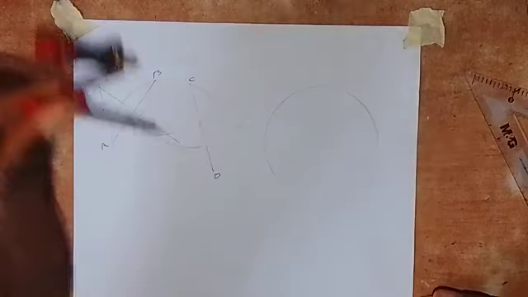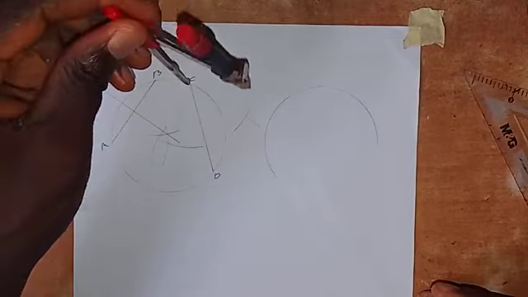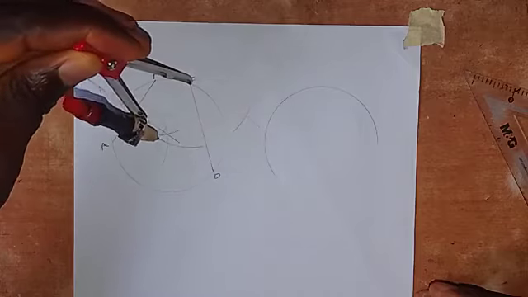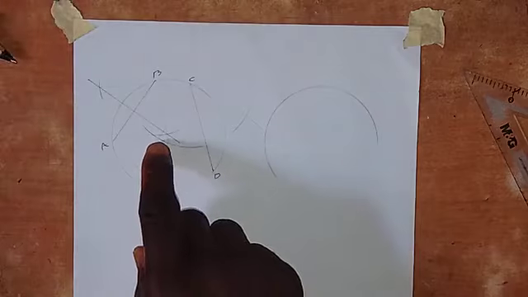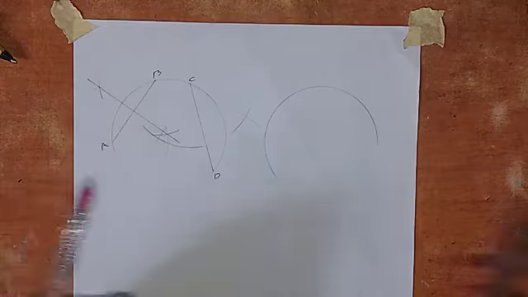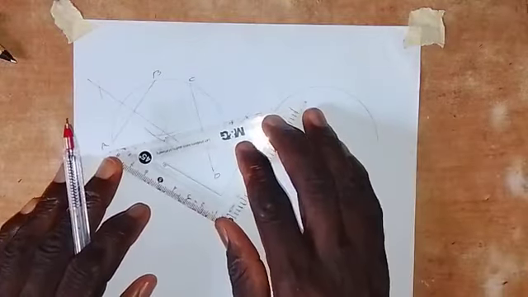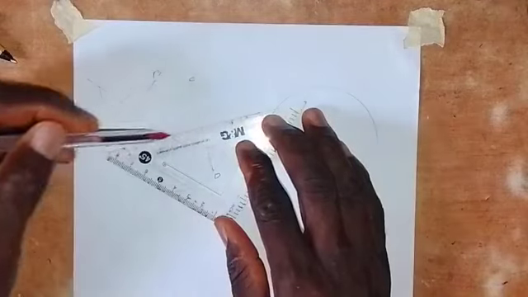I need to go back here so that I can extend the first arc, so it goes like this. All right, the two arcs intersect at this point and also at this point. So I draw a line as the bisector of CD, and it goes like this, okay?